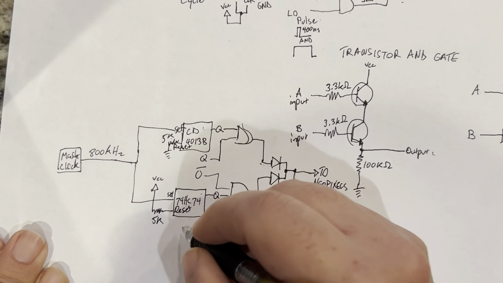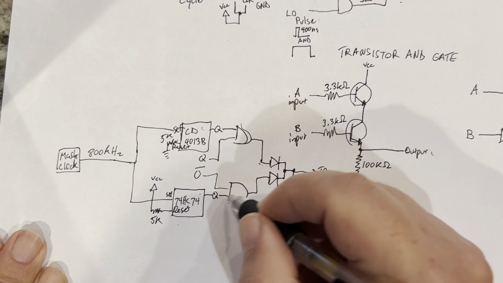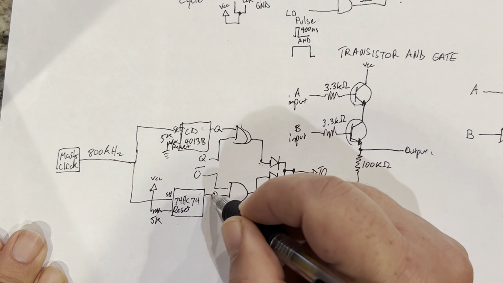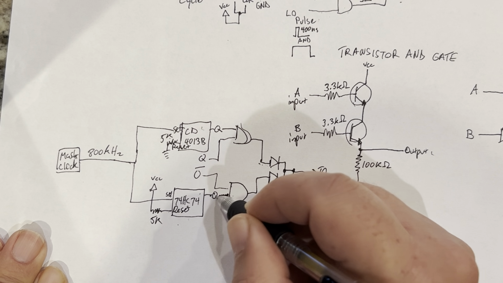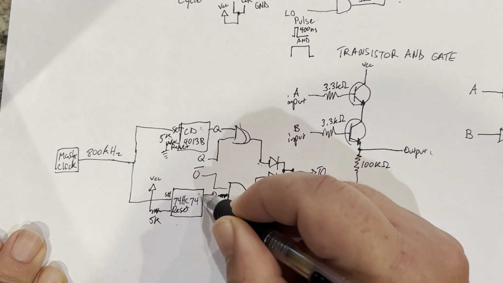This would provide, but before this went into the AND gate, I should fix this. Before it went to the AND gate, let's put it through here.